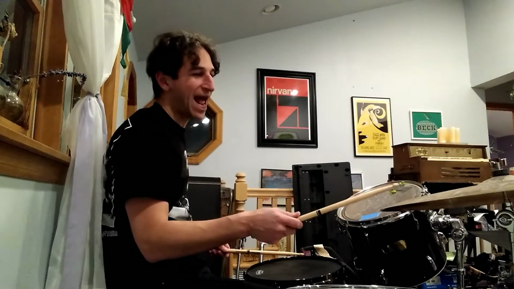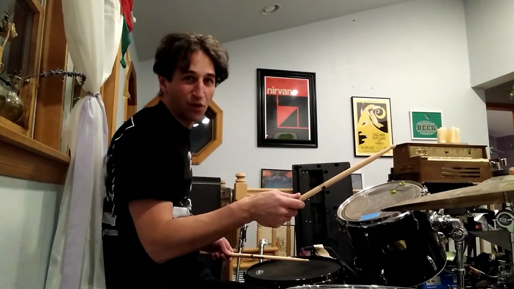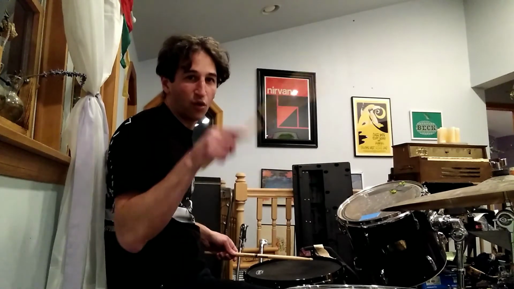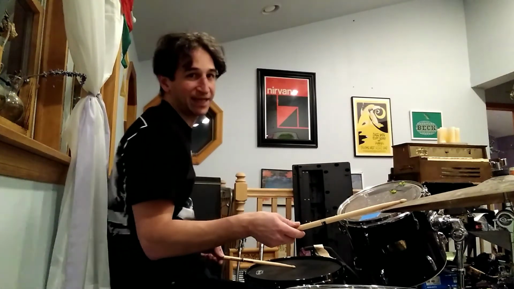Awesome. Now let's add either a quarter note or an eighth note on the ride cymbal and try to do this whole cycle. So it's going to be like this.